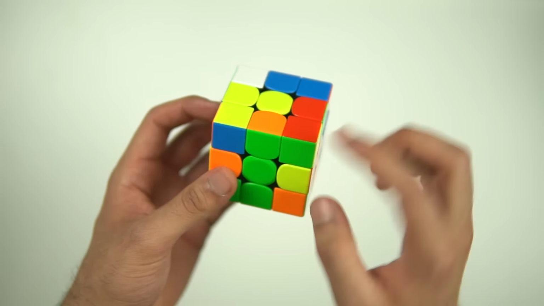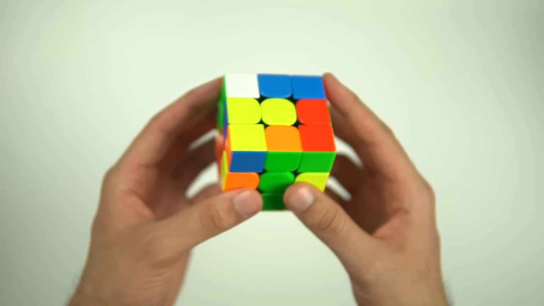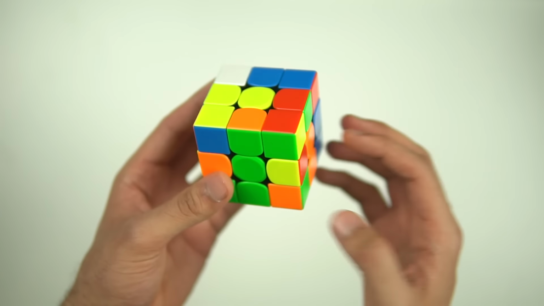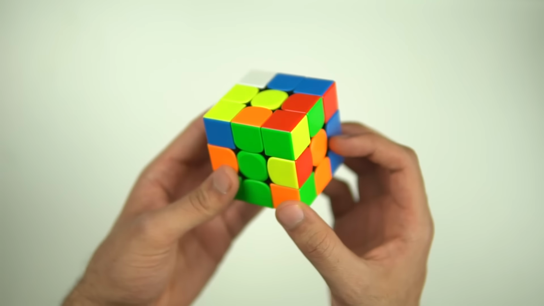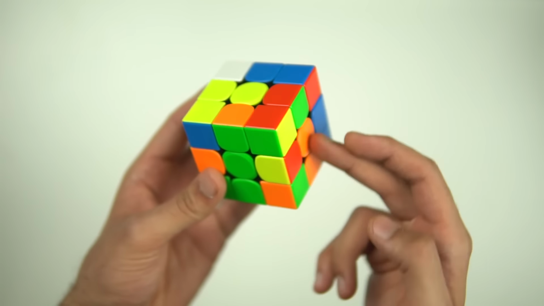So we got the green on green like this. And we're not going to worry about the corner for now. Still have the green and orange slot right here in the front right. And if we look at the top color, it's orange. And we want to move that away from the orange side. So the orange center is right here.